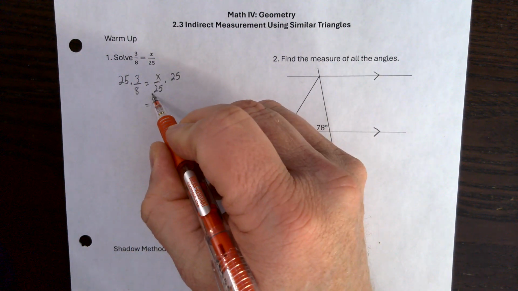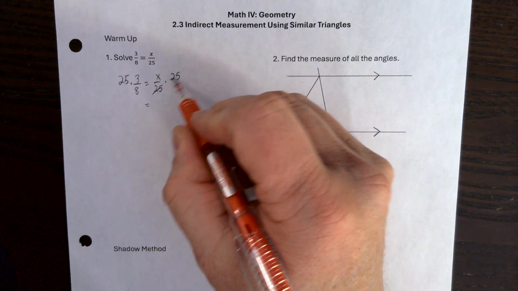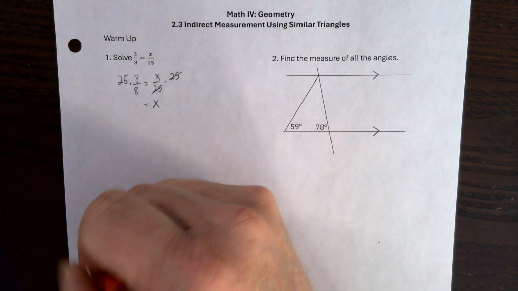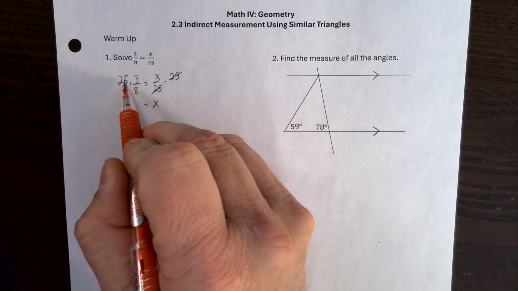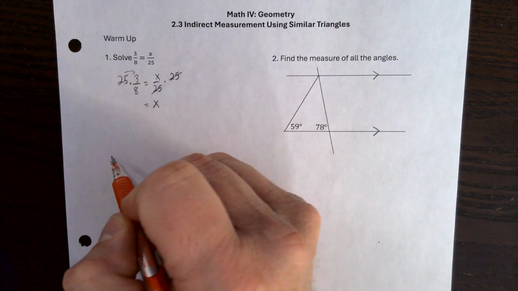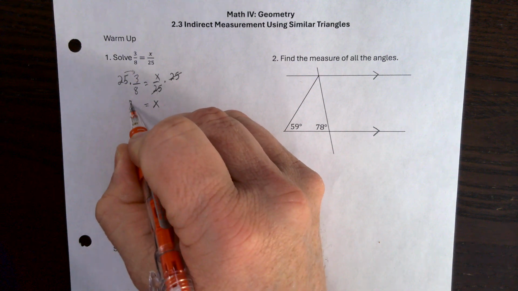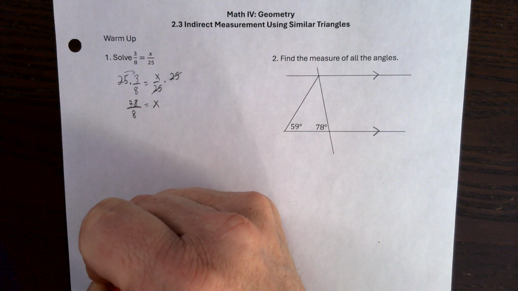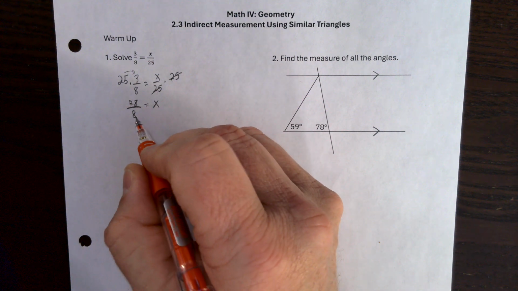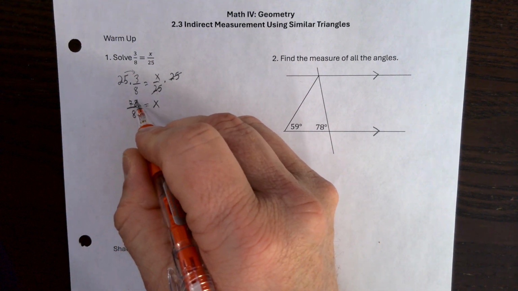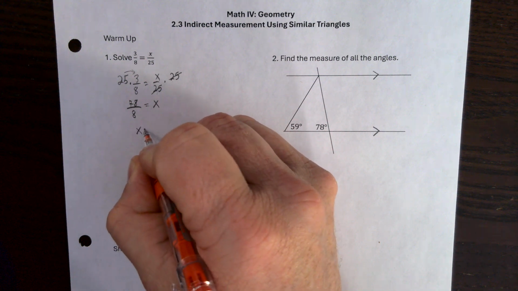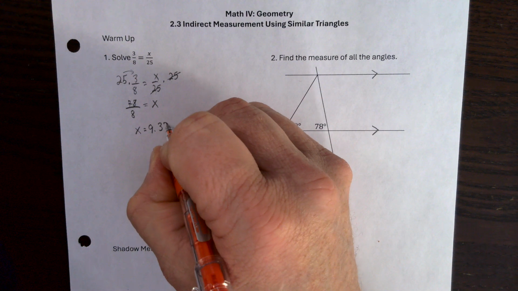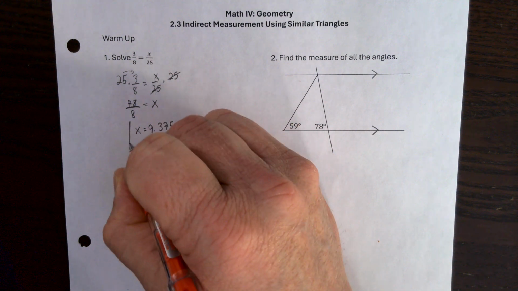So this 25 dividing by 25 is canceled by the multiplying of 25, and you just have an x by itself. When you multiply fractions, you multiply top to top, bottom to bottom. So 25 times 3 is 75. And we'll still have 8 in the denominator. And then here, just divide 75 by 8 with a calculator, and you will get 9.375 as the answer.